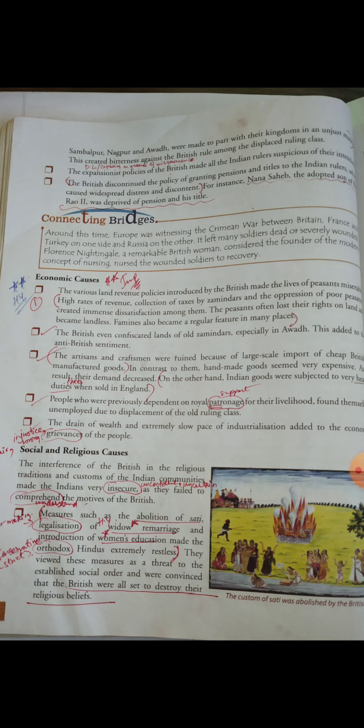Moving on with the third one, the Indian rulers who were enjoying pensions and titles. Pensions, we mean the money or the allowance that was given to the king after they retired, or even if the king died, the family would be given pensions. And titles here mean certain titles which the king enjoys, like Nawab, etc. This was discontinued by the British, which created discontentment among the Indian rulers.